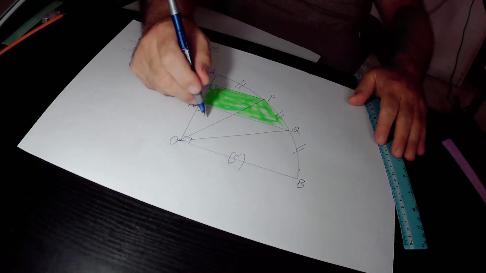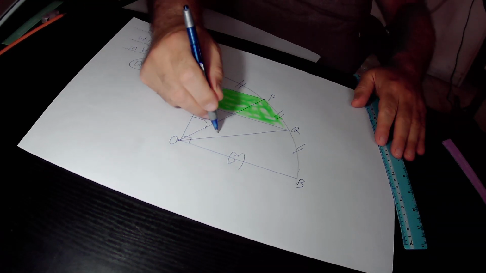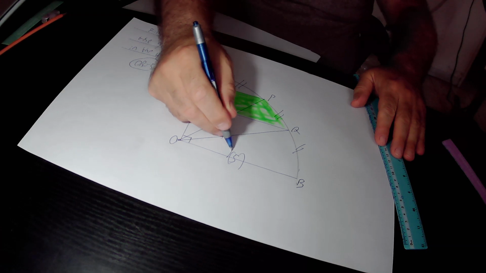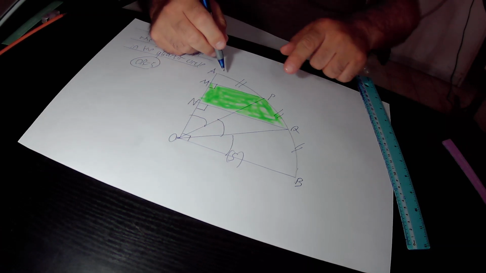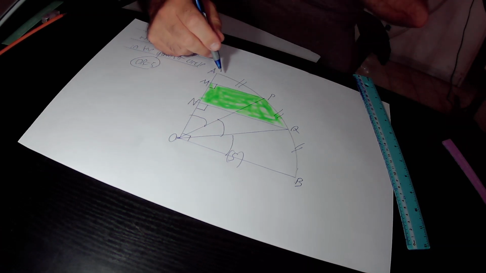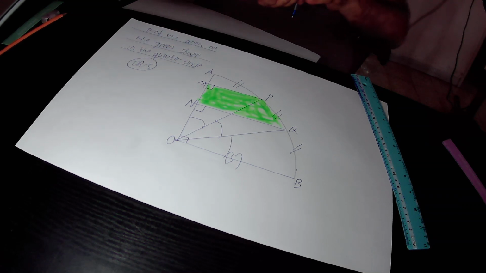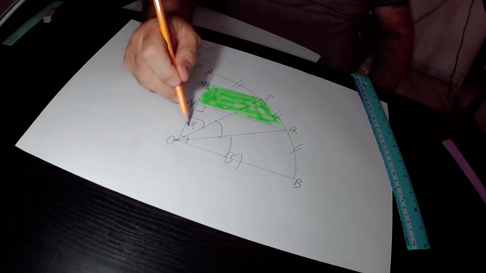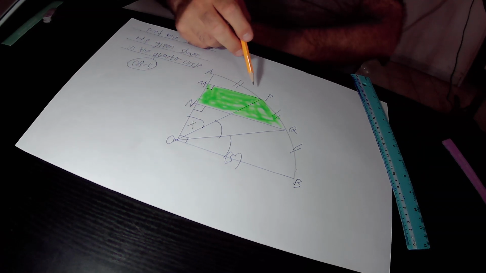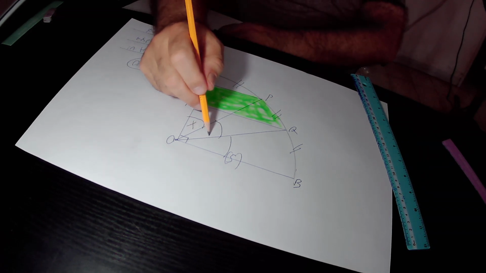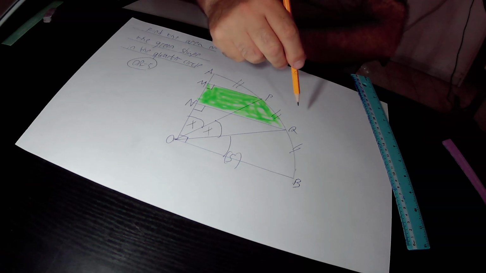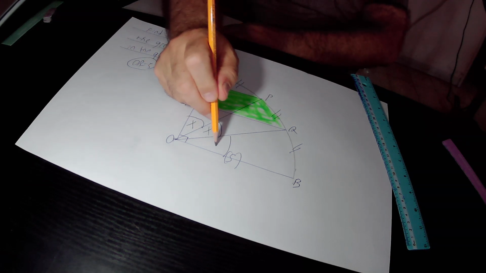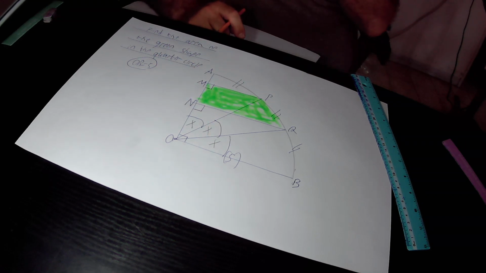Those three central angles are all located in front of equal arcs, therefore they must be equal to each other. If we define the size of central angle AOP as x, then the size of central angle POQ must also be x, and the size of central angle QOB must also be x degrees. Okay?